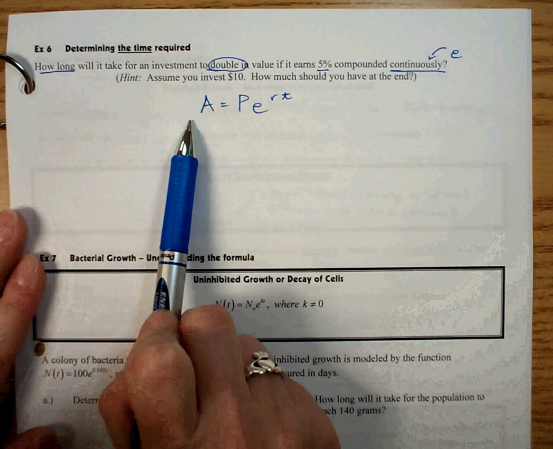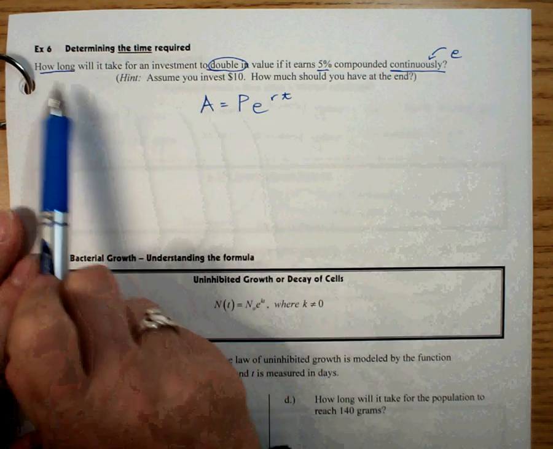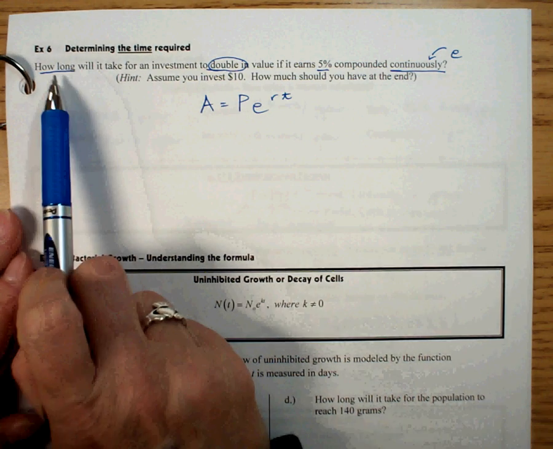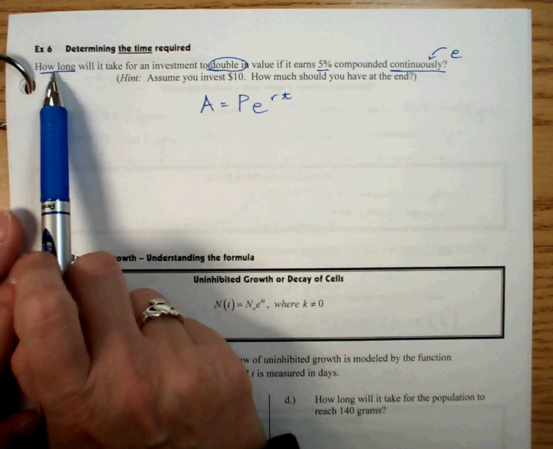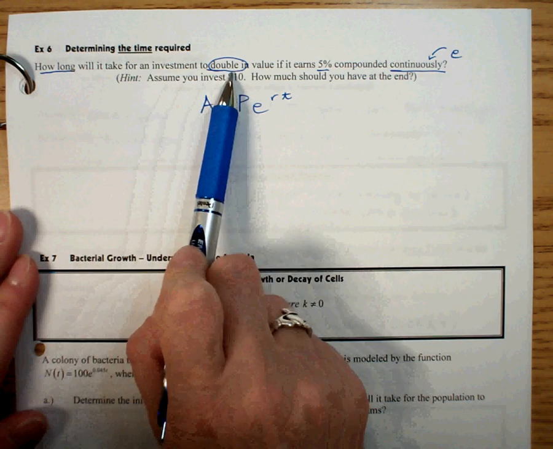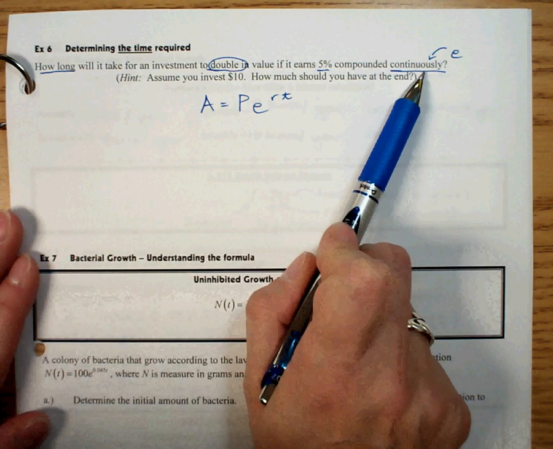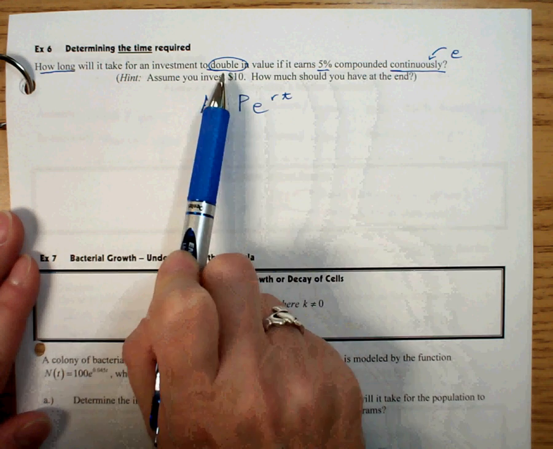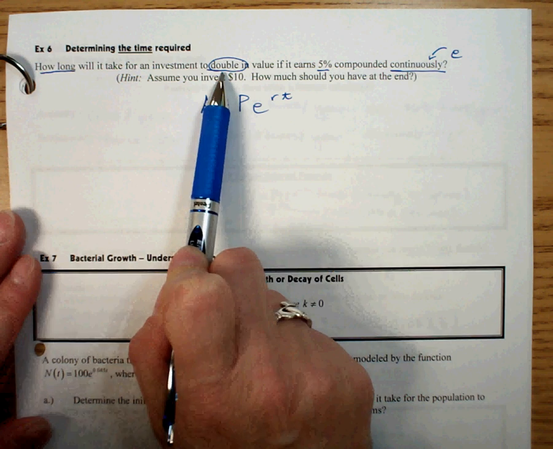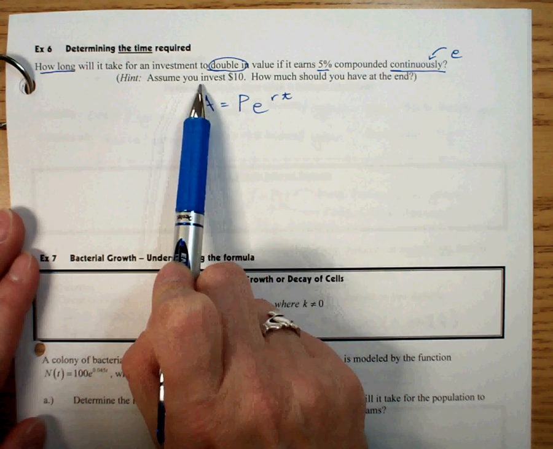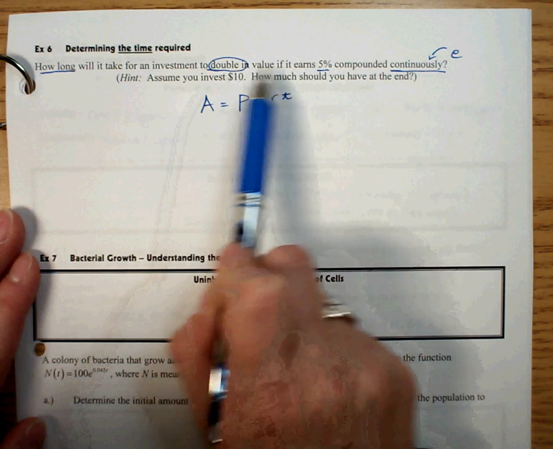On our last page of notes, we're going to look at how to solve for time on a particular financial problem. So let's dive into our example. How long will it take for an investment to double if its value earns 5% compounded continuously? Remember, if it says double, on the last example we looked at a fast way to do this, and we'll look at it the long way again, but you're welcome to take the shortcut.